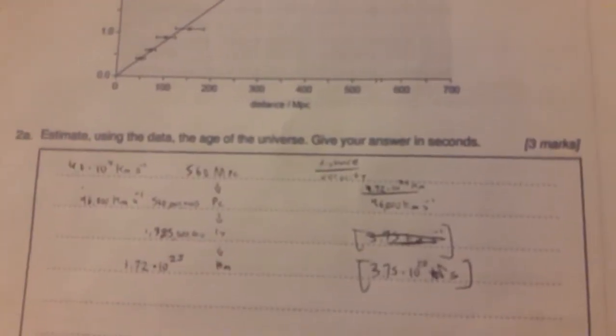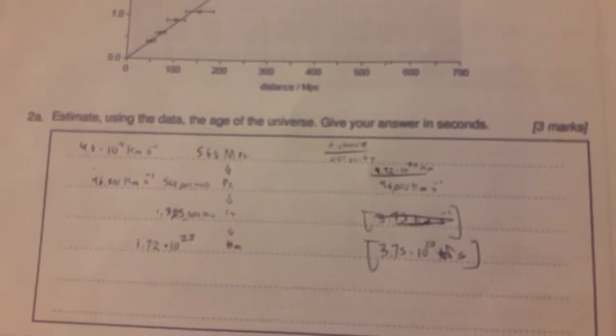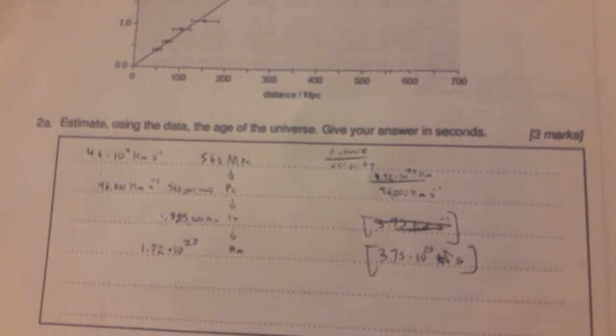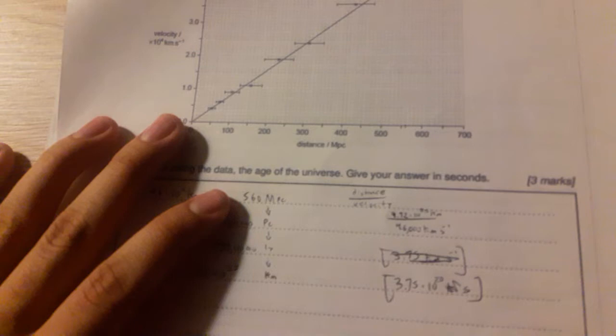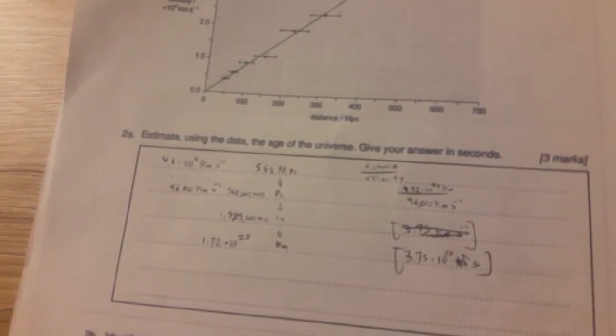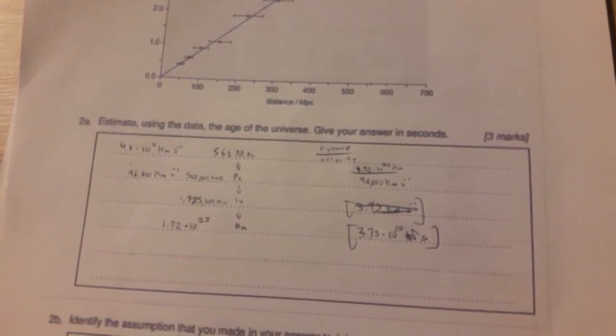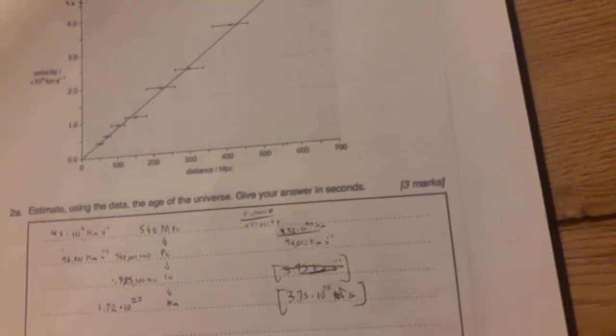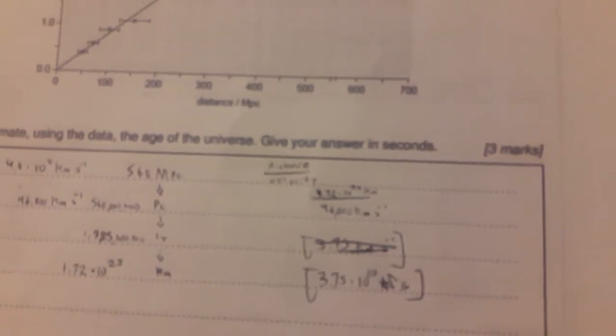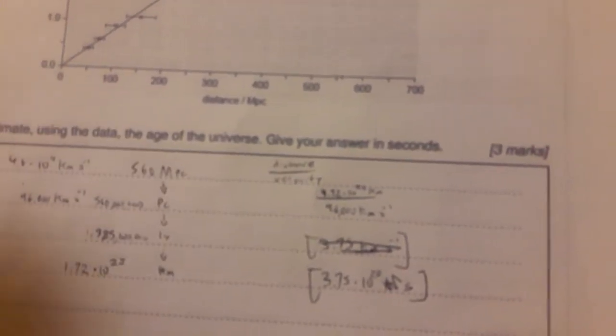At this moment I don't really remember it, and I'm using my phone to record, so bear with me. All you need to know is that it is distance over velocity, because we are applying Hubble's law, which I'm sure will come up later. Essentially, the further away galaxies are from us, the faster they're going away from us.